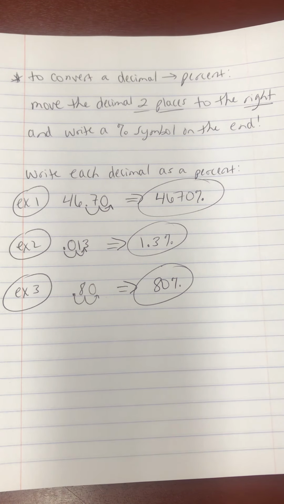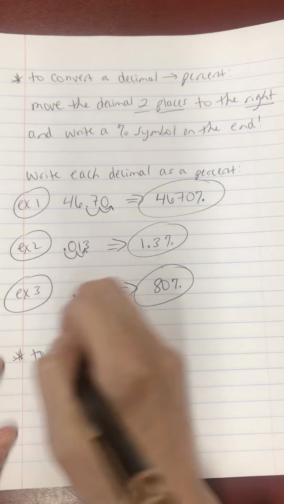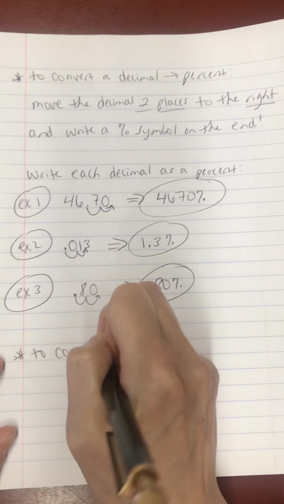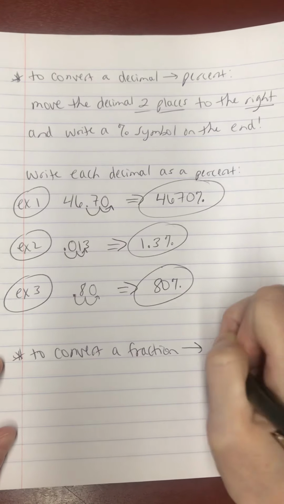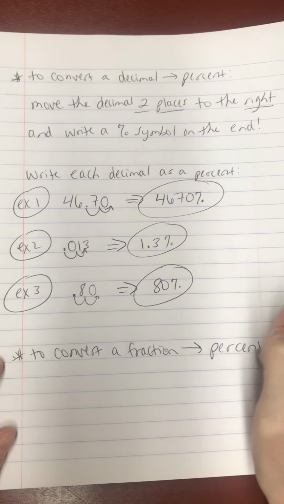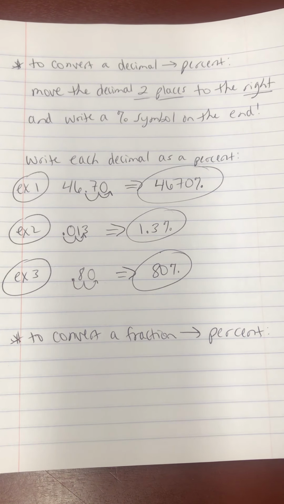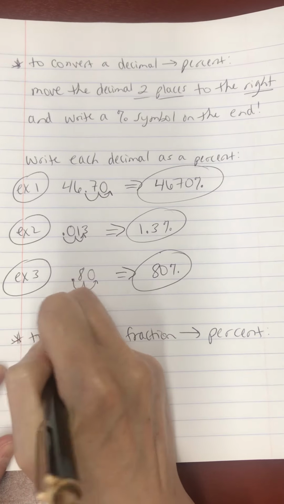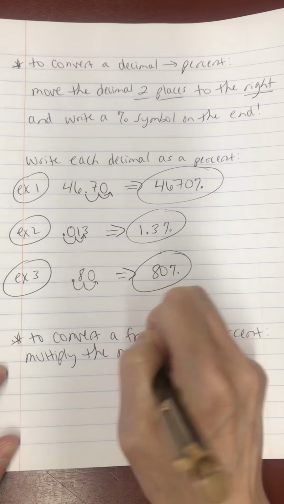All right, let's talk about the very last thing that we haven't done yet, and that is converting a fraction to a percent. So let's write down how to do that. To convert a fraction into a percent. It's our last thing we have to cover for today. Here's what you're going to do.